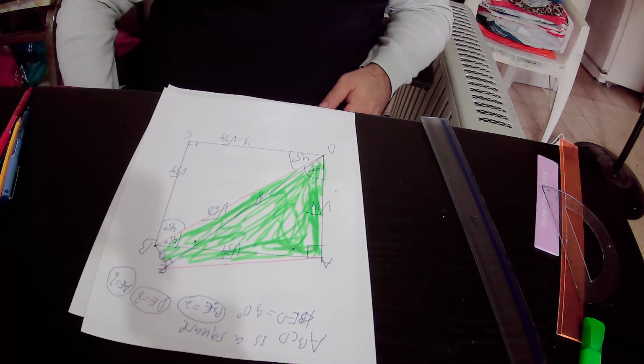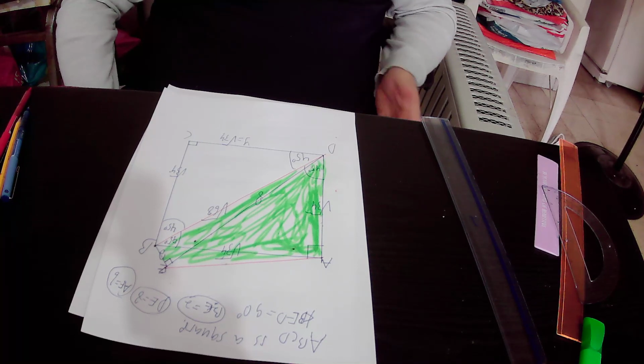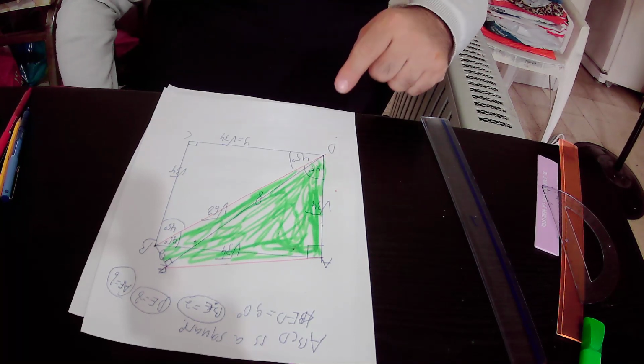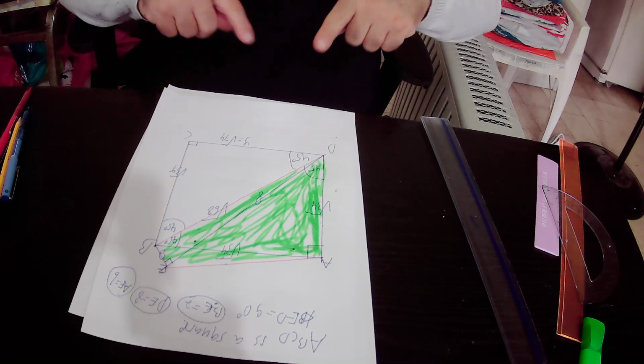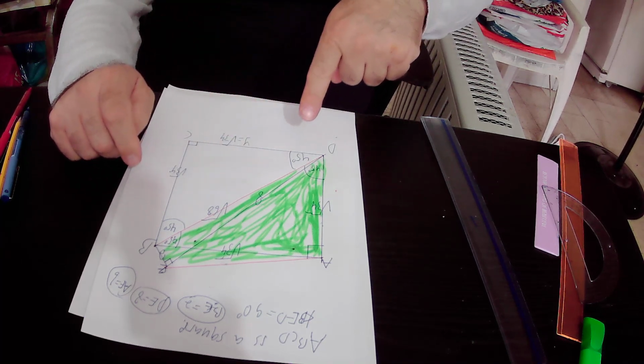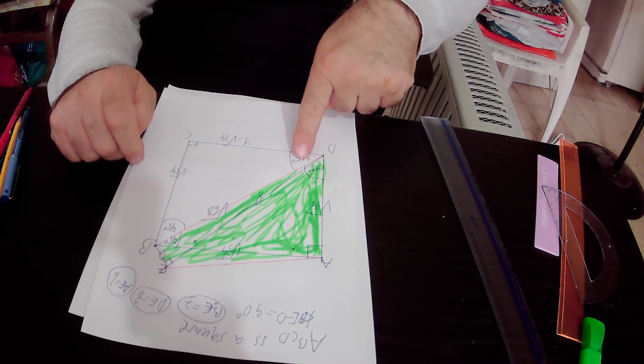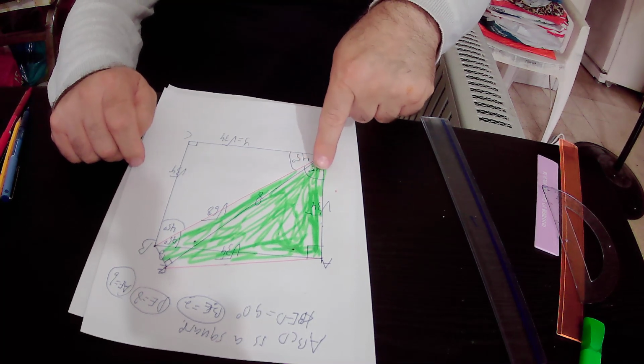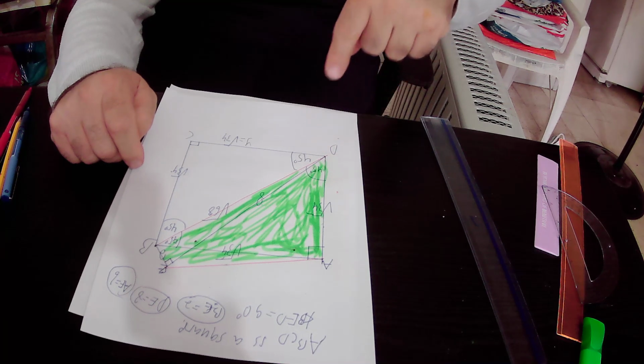So if the diagonal bisects the angle, it means that it divides it into 2 equal parts. And 90 degrees over 2 is 45 degrees. So according to rule number 1, this diagonal DB bisects the angles, this angle will be equal to 45 degrees, and this angle will be also equal to 45 degrees.